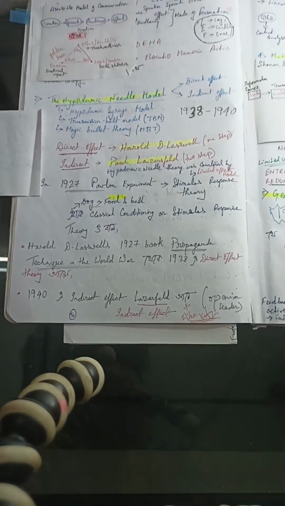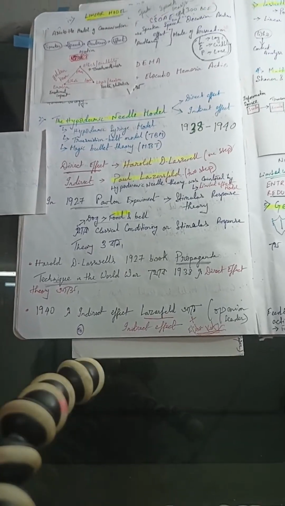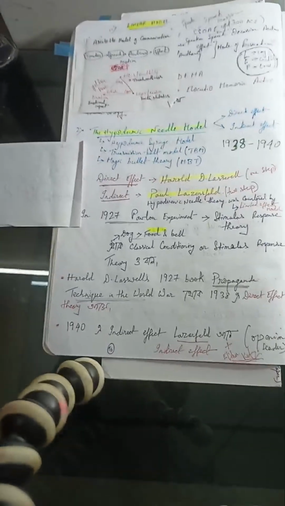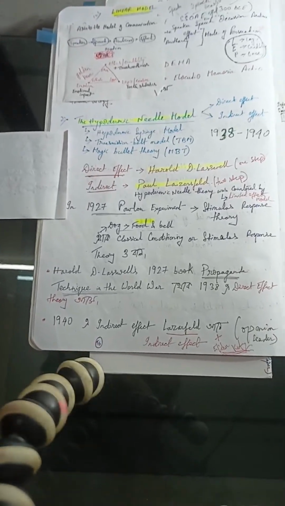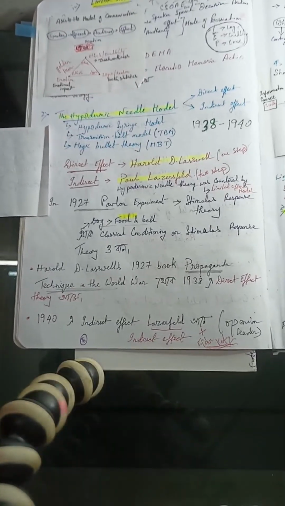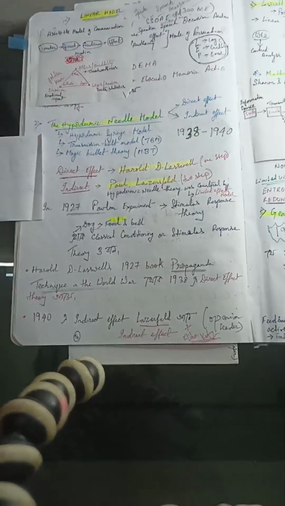Harold D. Lasswell, in 1927, in the book Propaganda Technique in World War One, presented the theory of direct effect, how media affects the audience directly.